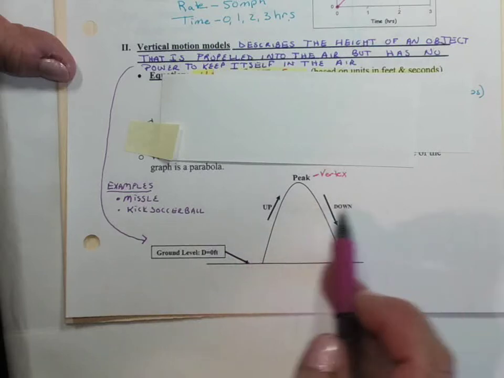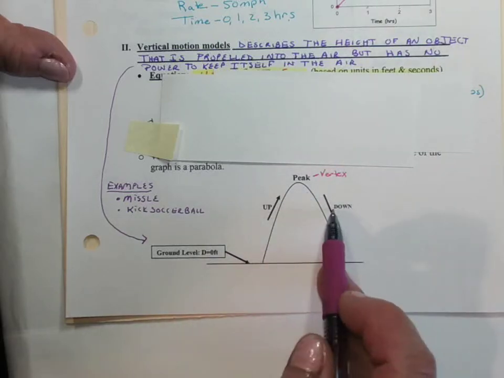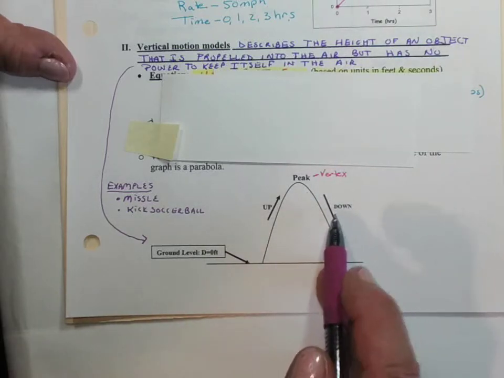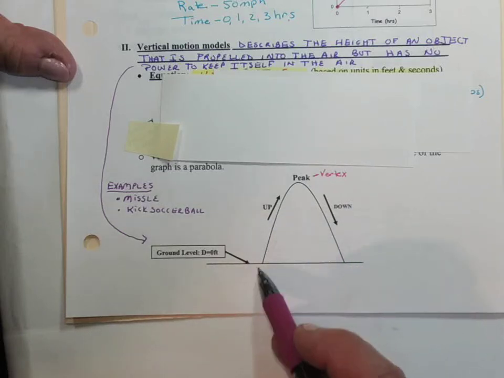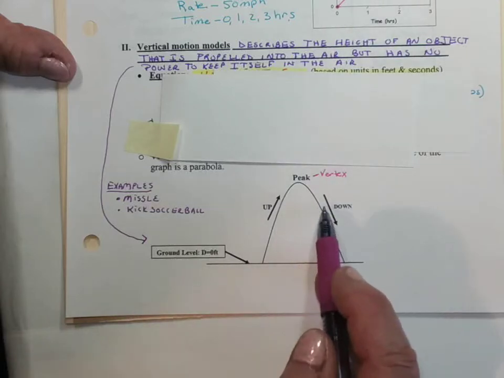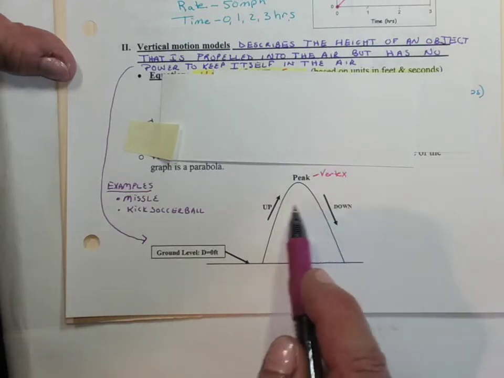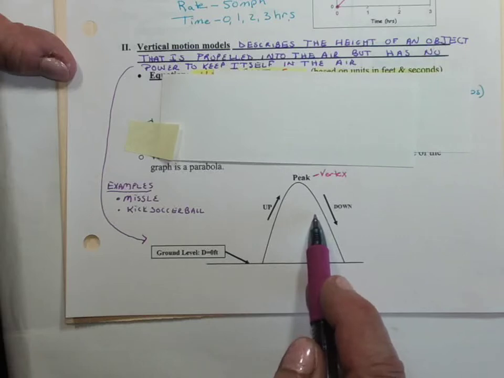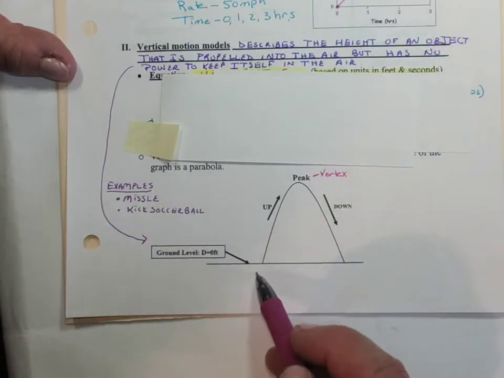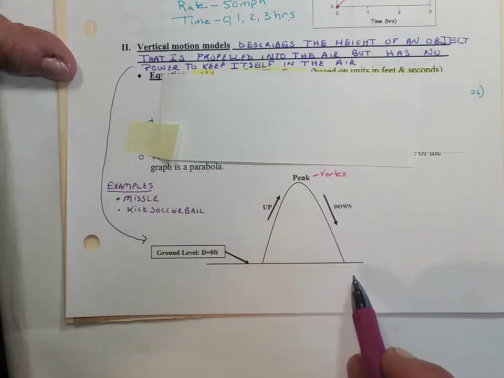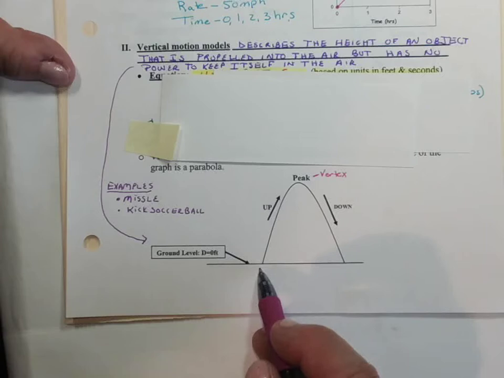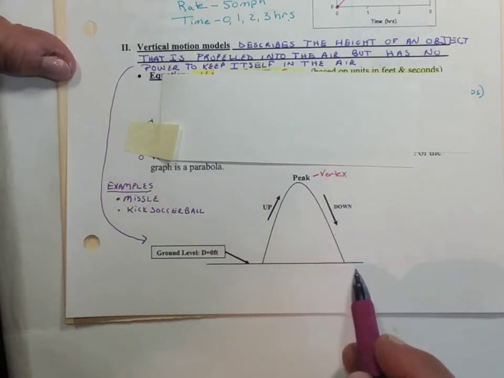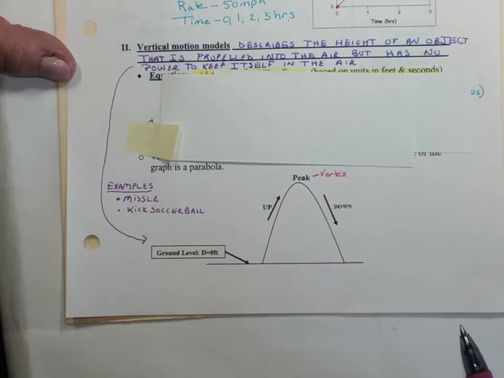Now, if the plane is flying lower than the vertex, then that missile could possibly hit the plane on the way up, or if the plane was going slowly, on the way down. So this is a parabola. Another example would be if you kick a soccer ball in the air, it's going to go up in the air, and then it's going to come down to the ground.